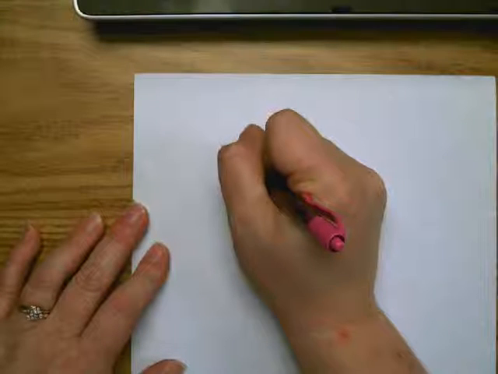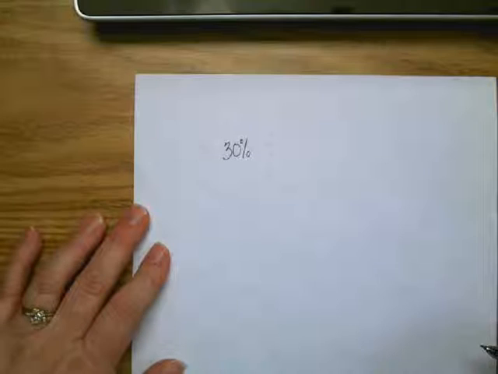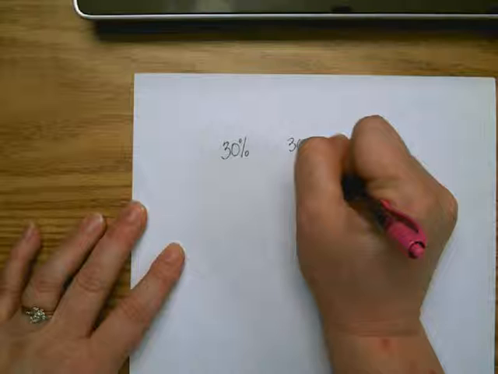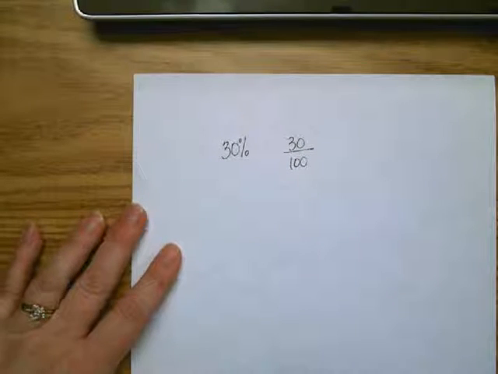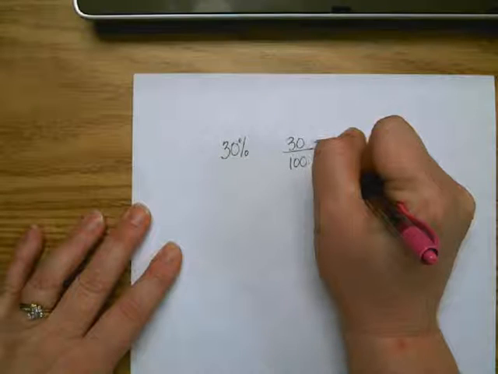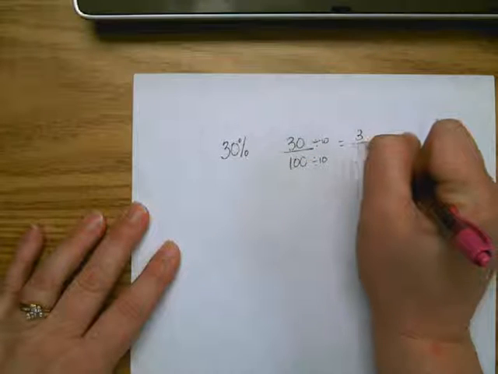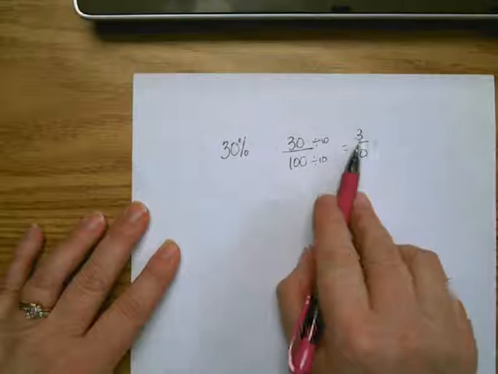What if we're going the opposite way? What if we need to go from percent back to fraction? So let's say I have 30%. Well, the word percent means out of 100. So if I have 30%, I have 30 out of 100. There's my fraction. But we don't like this fraction because it needs to be reduced. I can divide both the numerator and denominator by 10 so that I end up with 3/10. That would be 30%. The fraction would be 3/10.